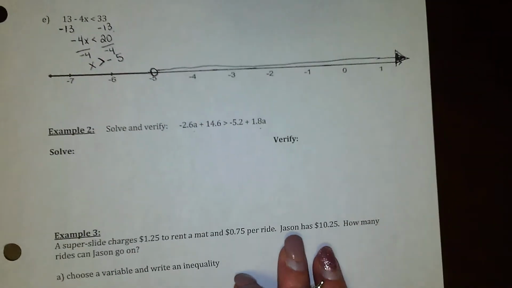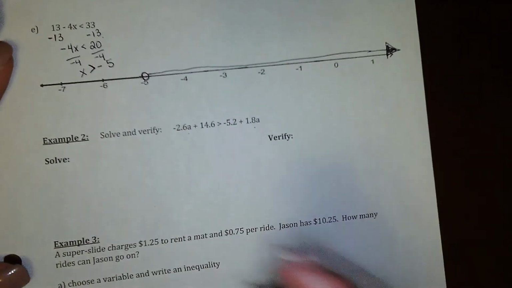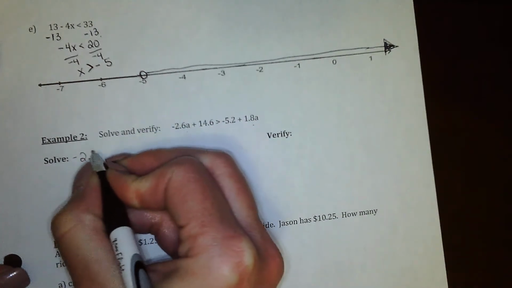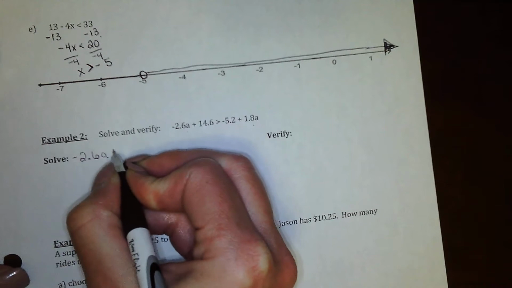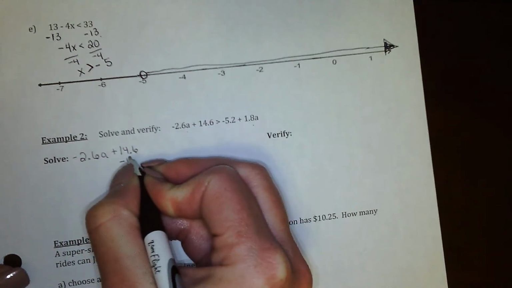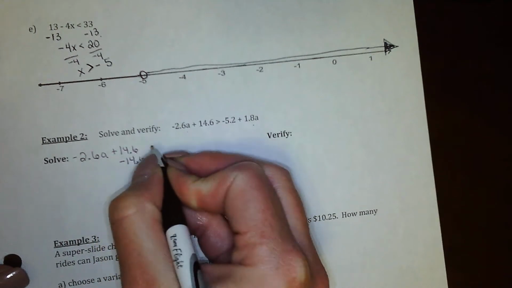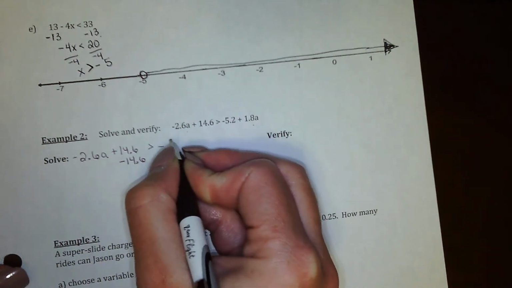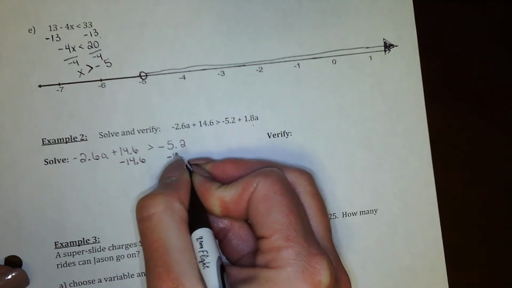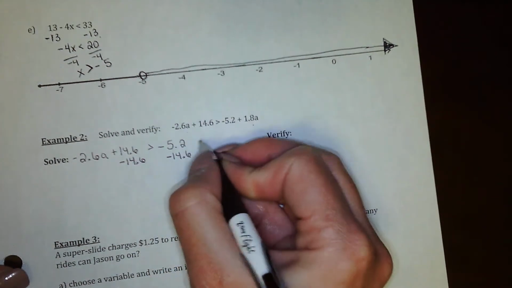So when I solve that, what I would like to do is go negative 2.6a plus 14.6, but I need to subtract that. Negative 5.2. If I subtracted the 14.6 over there, I need to do that here.